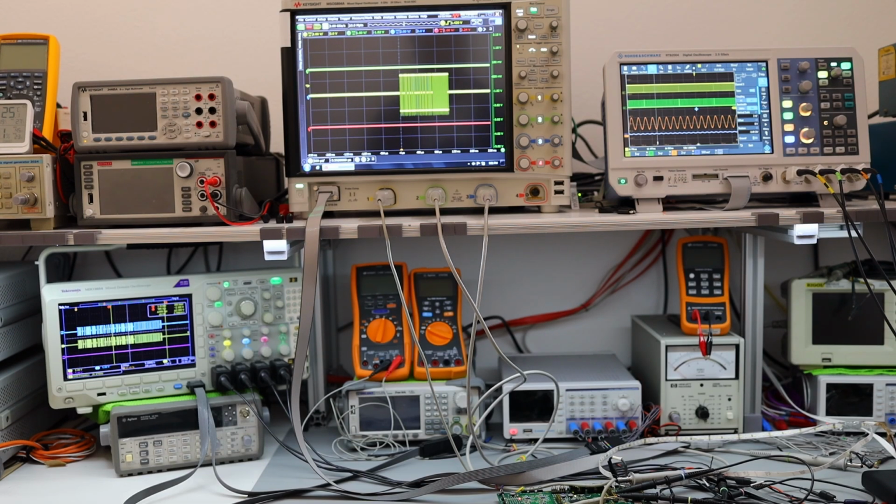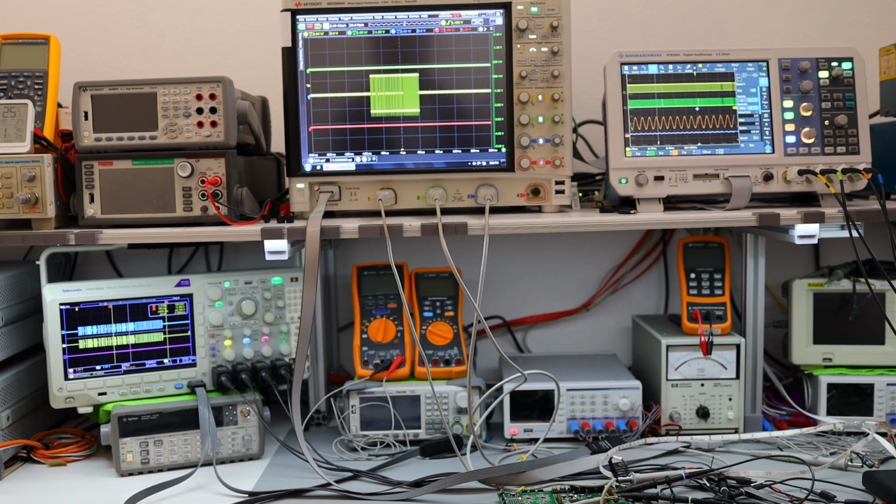To be able to generate these signals, we are going to use a really special board. This board is a demonstration board for MDO3000 and it generates all the signals you can possibly imagine. So let's take a look at the hardware itself.